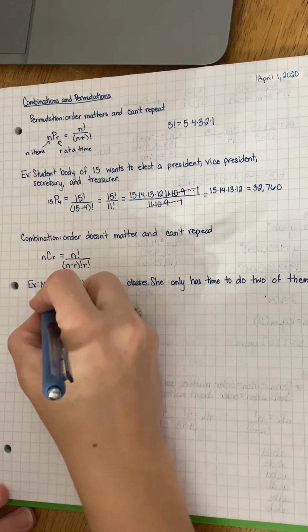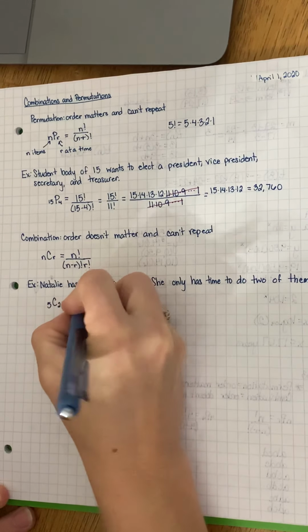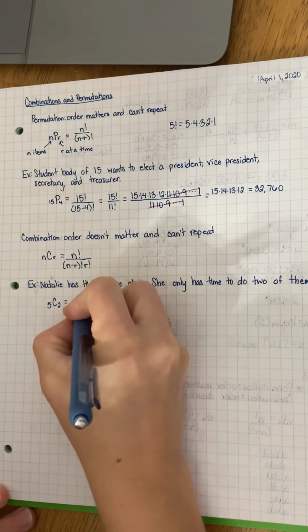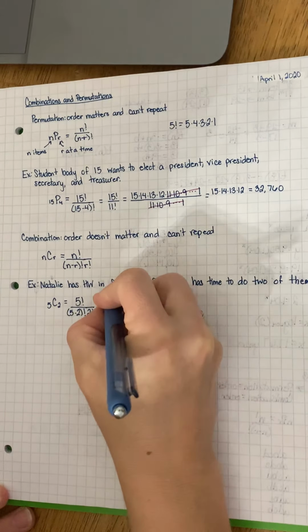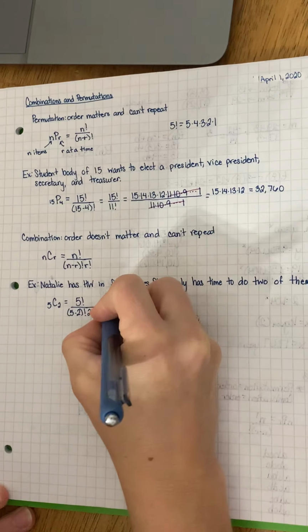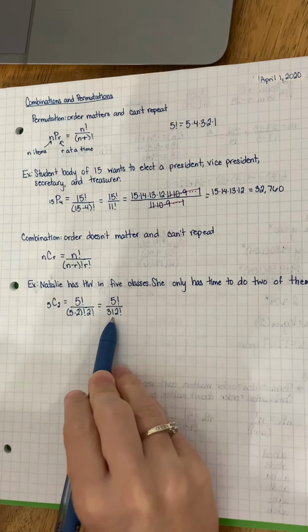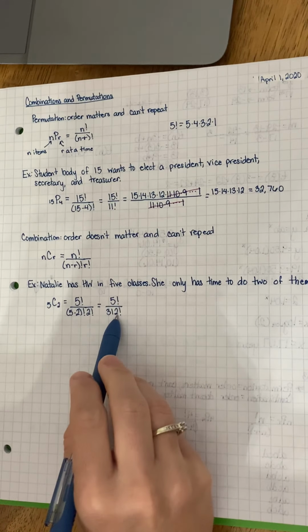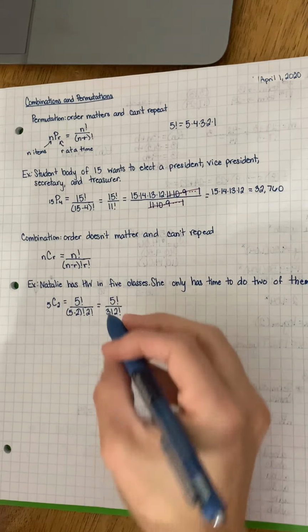So this is 5 choose 2. So it's 5 factorial over 5 minus 2 factorial, 2 factorial. So 5 factorial over 3 factorial, 2 factorial. A lot of people will skip straight to this step. And then notice these bottom 2 numbers for a combination are always going to have a sum of the numerator.